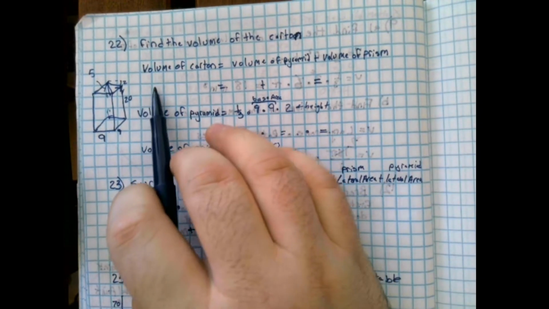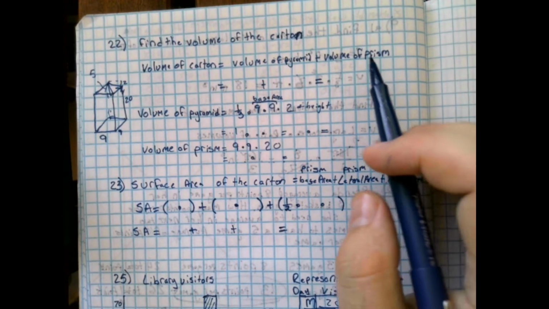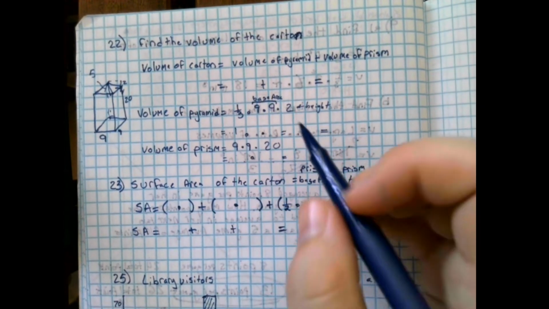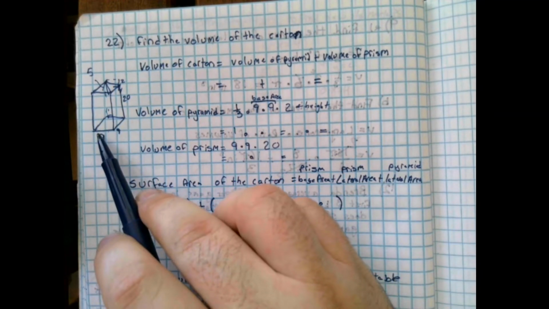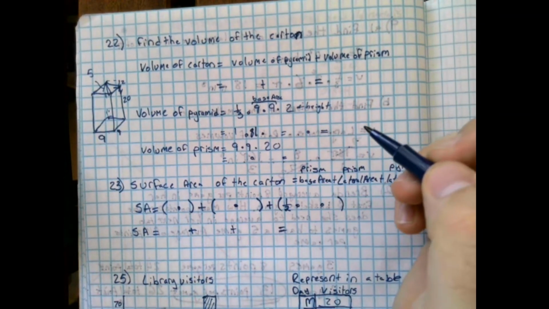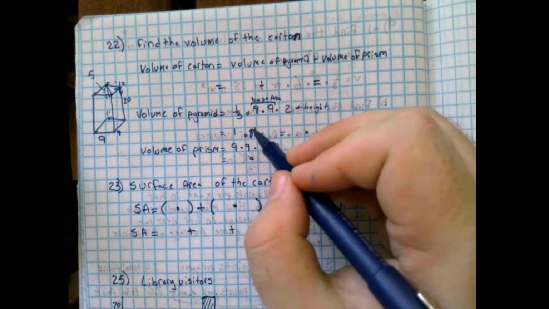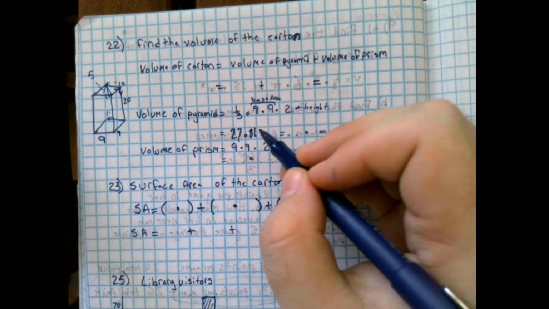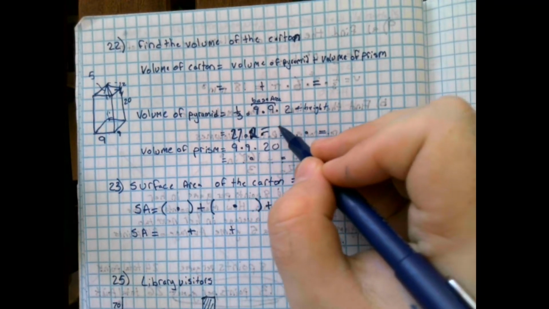Now, the volume of the carton is equal to the volume of the pyramid plus the volume of the prism. We're asked in 22 to find the volume of the carton. So to start off, we're going to find the volume of the pyramid. The volume of the pyramid is 1/3 times the base area times the height. Now the base area is a square, so it's 9 times 9. 9 times 9 is 81. 1/3 of 81 is 27. So we're going to go with 27 times 2. Now, 27 times 2 equals 54.